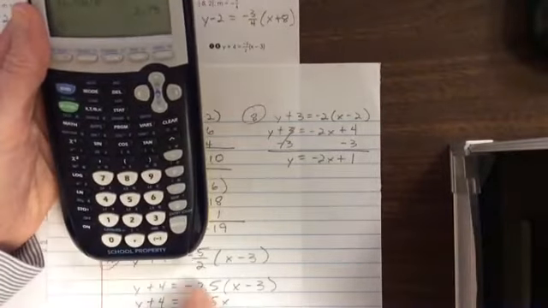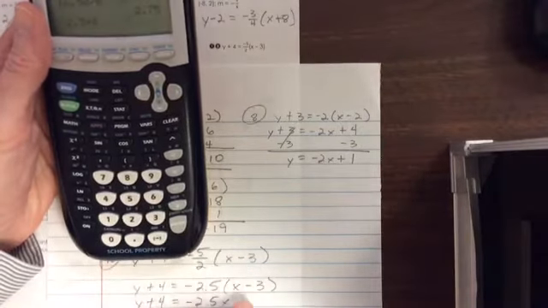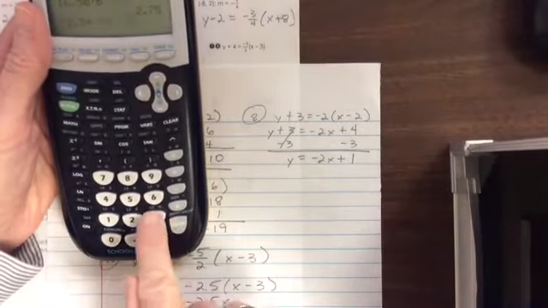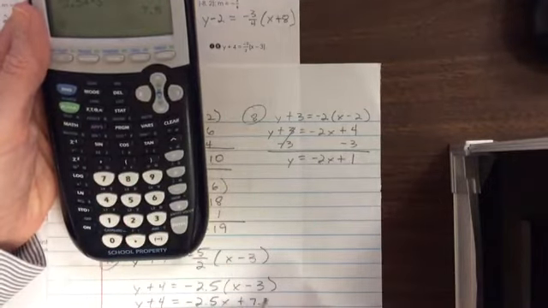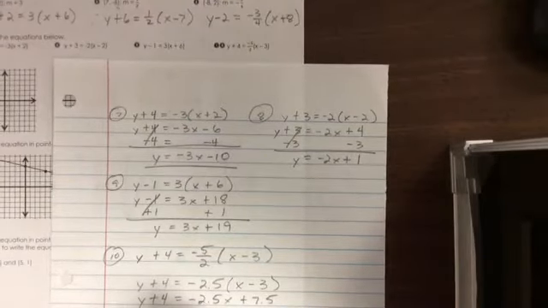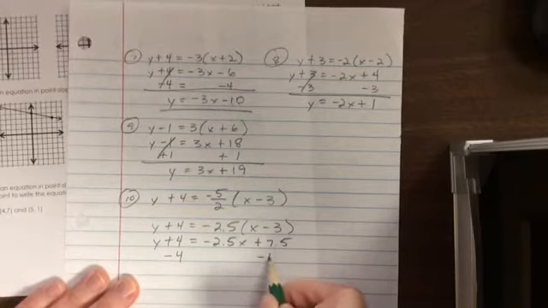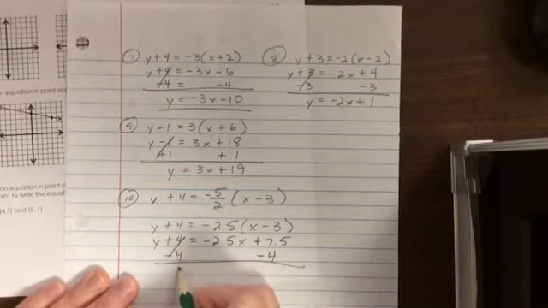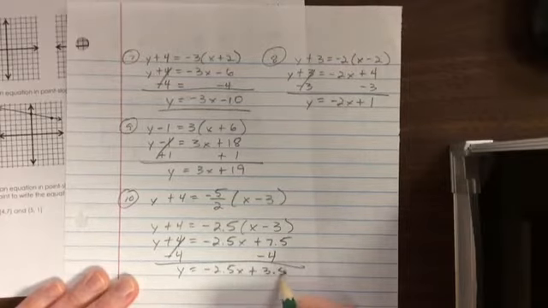We have negative 2.5 times negative 3, which gives positive 7.5. Subtract 4 on both sides. And I can now see that y equals negative 2.5x plus 3.5.